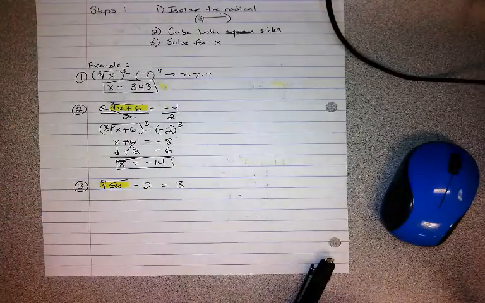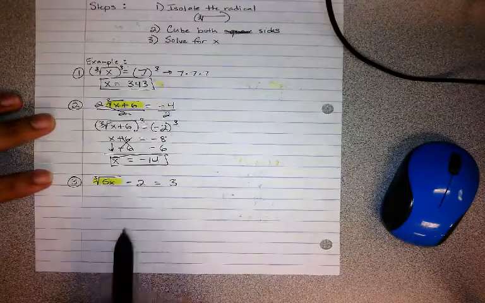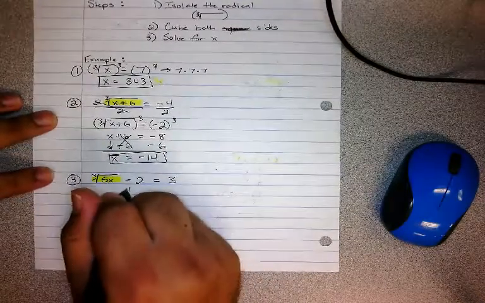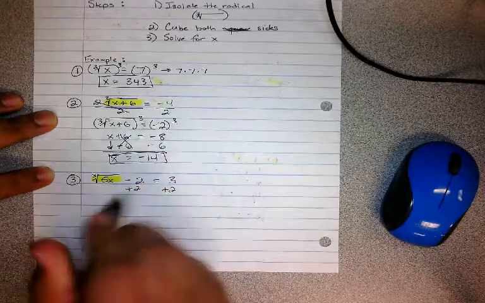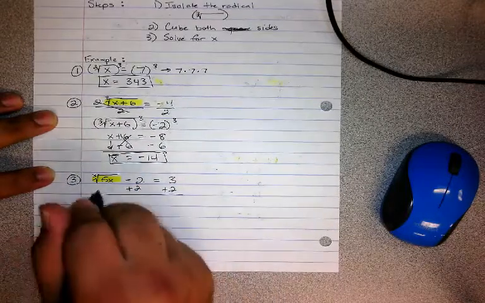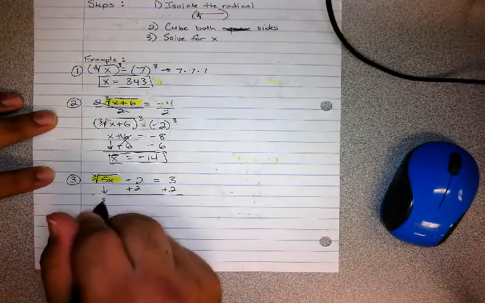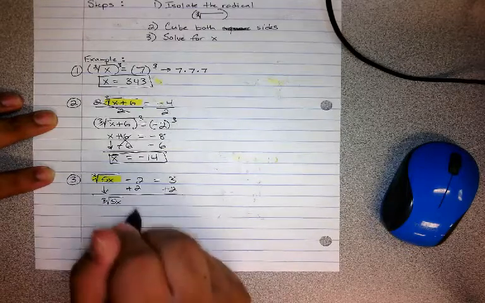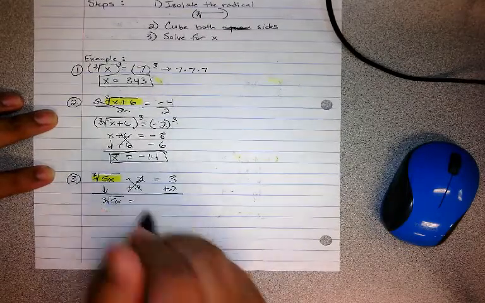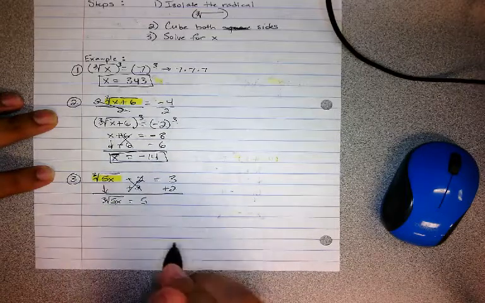It's not isolated because you have the -2 here, so I got to add 2 to both sides. This comes down, so you have the cube root of 5x, this cancels out, equals 5.